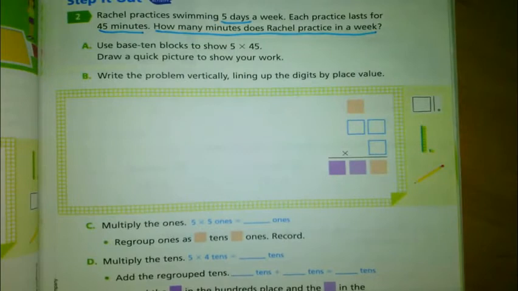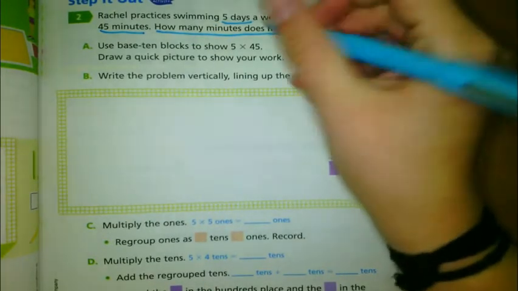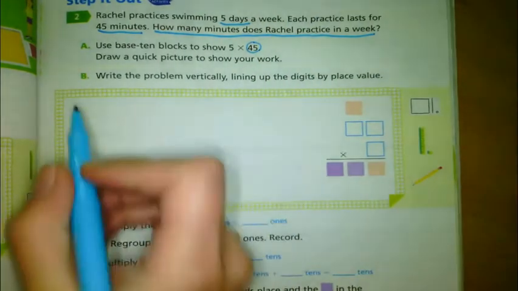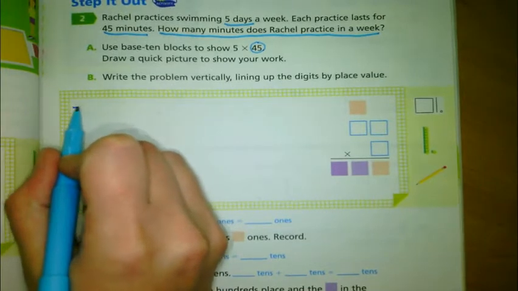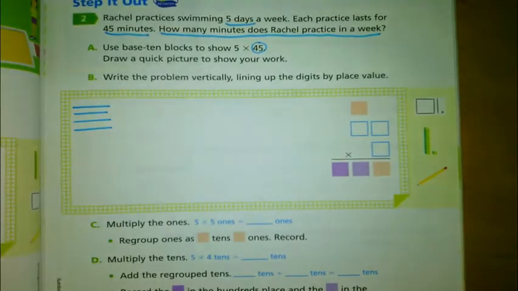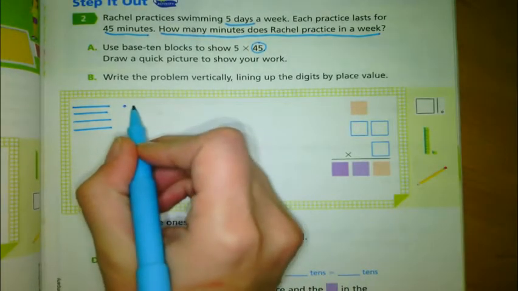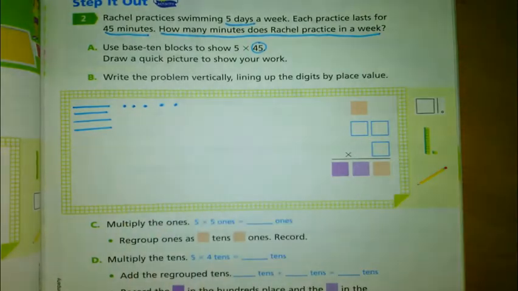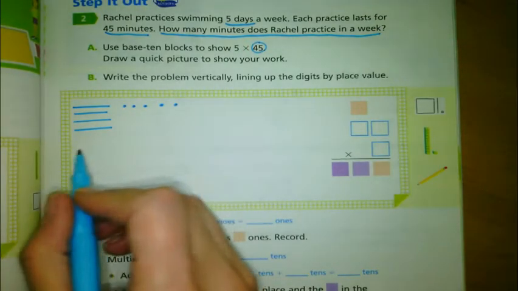Part A is asking me to use base 10 blocks to show 5 times 45. That means I need to make 5 groups of 45. So we'll do 4 10s and 5 1s. And I need to do that 5 times total.